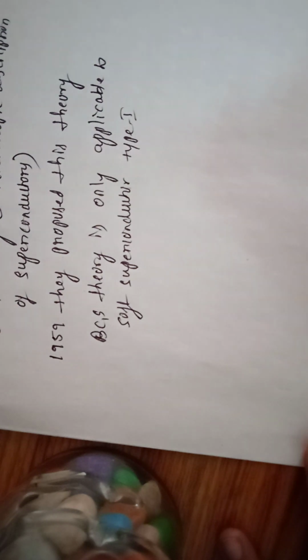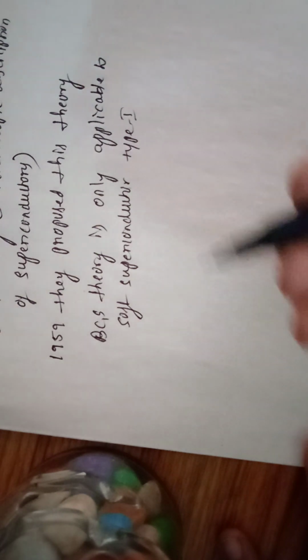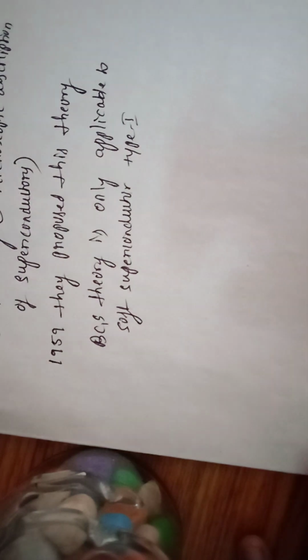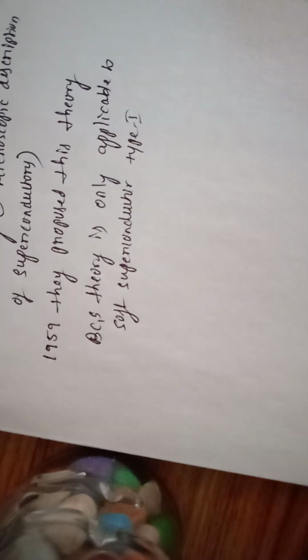The theory is applicable only for such materials. If the temperature of the system is around 50, 60, or around 100 Kelvin, then this theory is not applicable for those materials. We will discuss that.